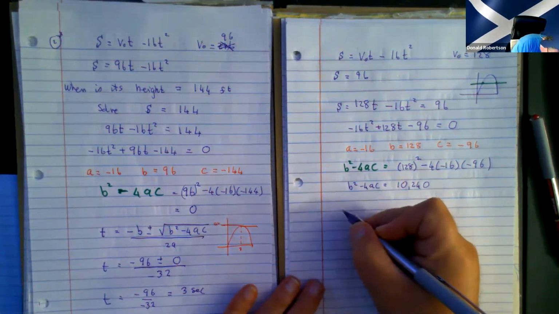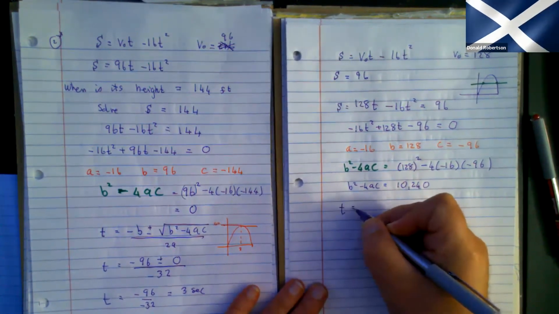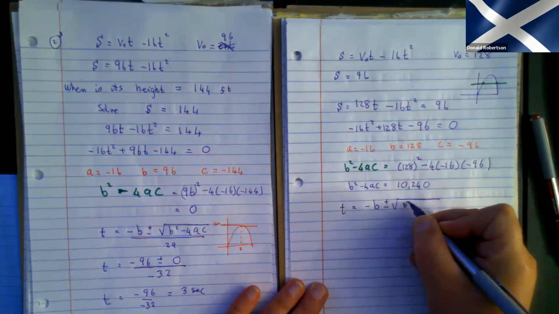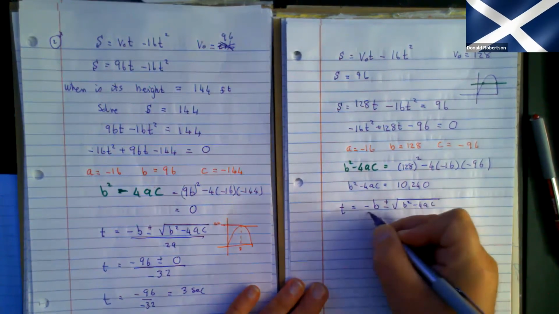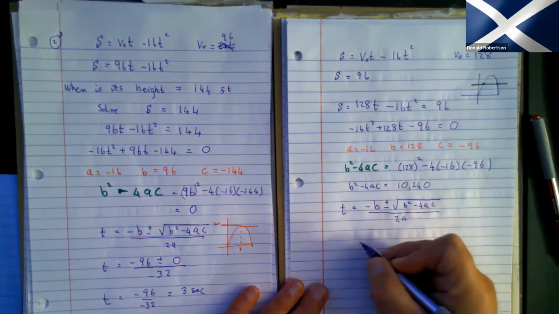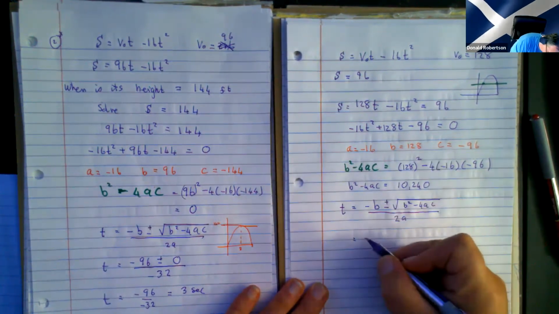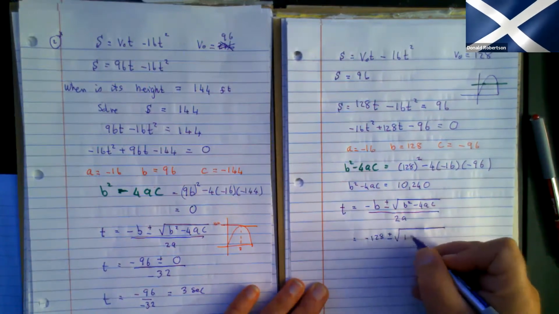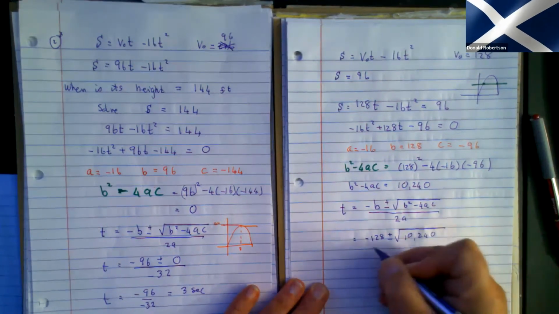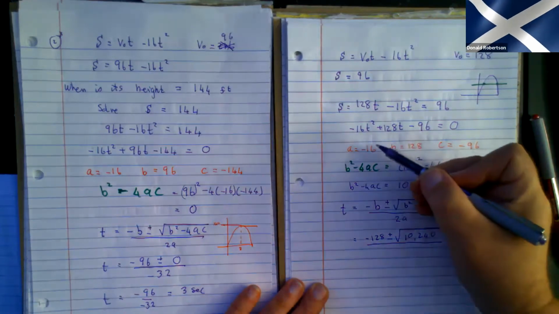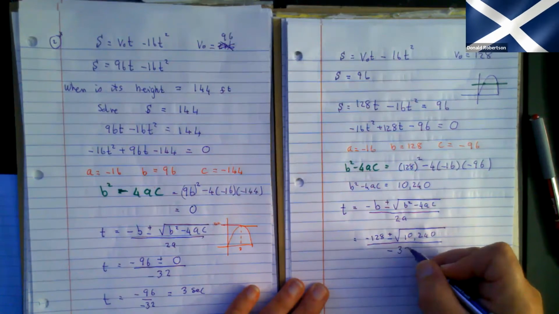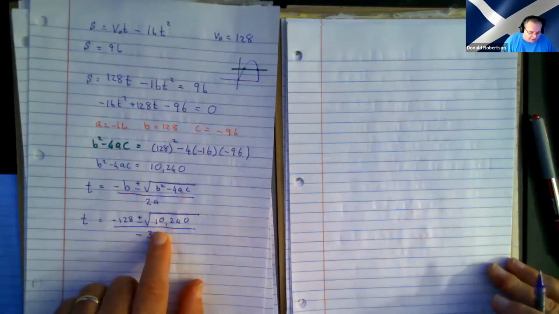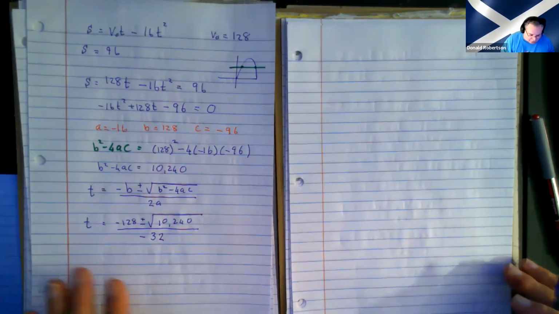So what does our solution look like? Our solution is t equals -b plus or minus the square root of b squared take away 4ac, all over 2a. The negative of this guy is negative 128. Add or subtract the square root of 10,240, and the whole thing gets divided by 2 times this guy, which is negative 32. Now, although that is ugly, and it certainly is, the calculator is going to do most of the heavy lifting.